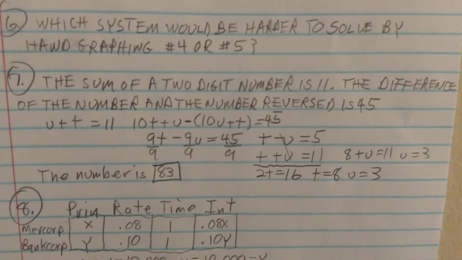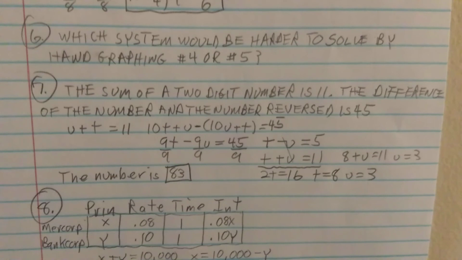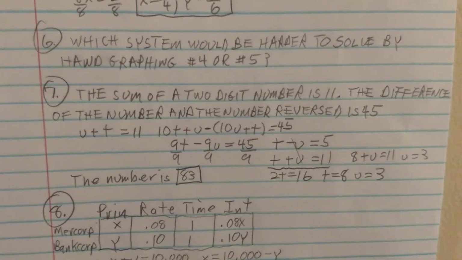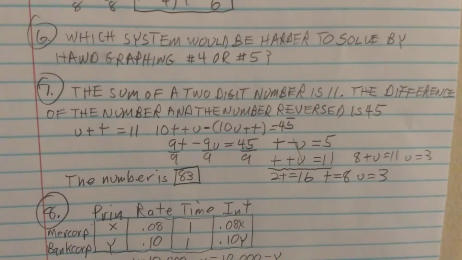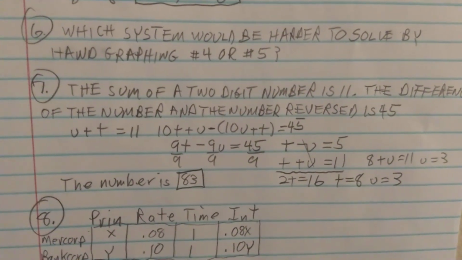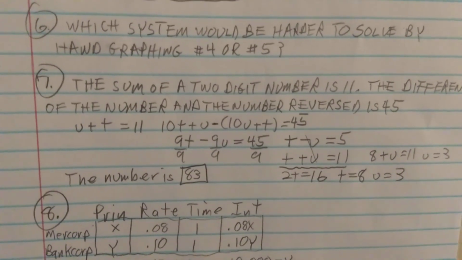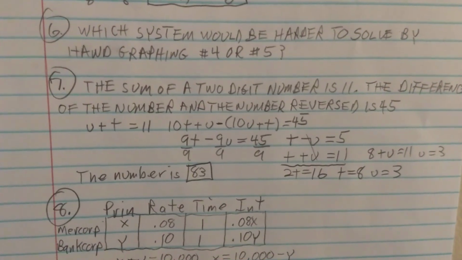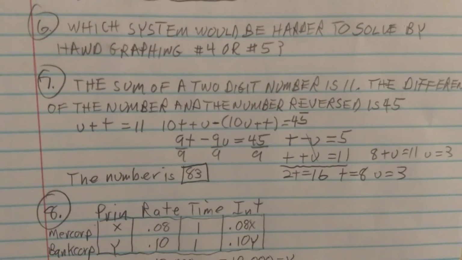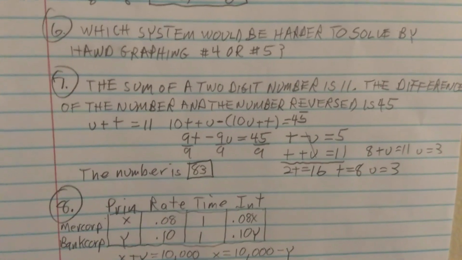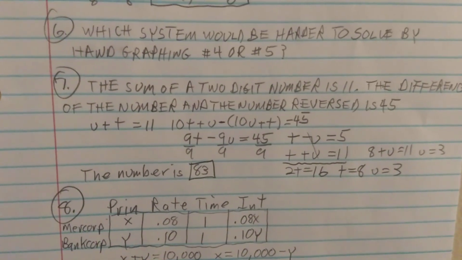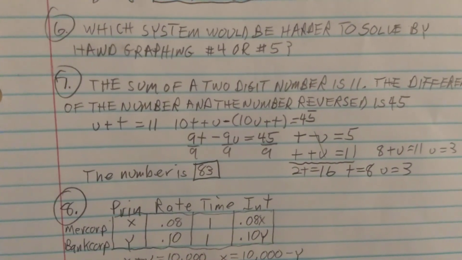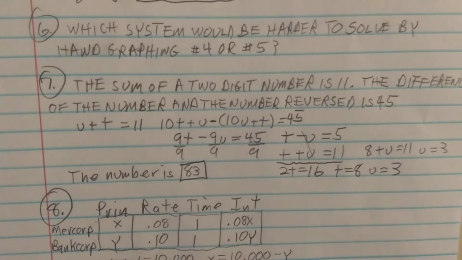Now problem 7: the sum of the digits of a two-digit number is 11, and the difference of the number and the number reversed is 45. So the units place plus the tens place equals 11, u plus t equals 11, and the original number, 10t plus u, minus the number reversed, 10u plus t, equals 45. When I collect terms, I get 9t minus 9u equals 45. Dividing everything by 9, I get t minus u equals 5.